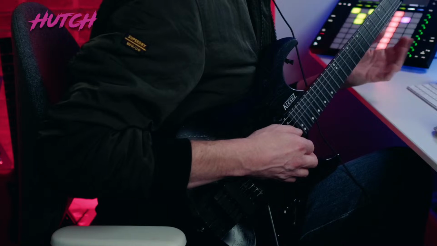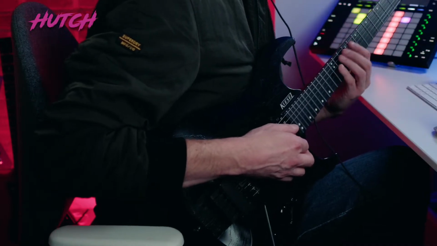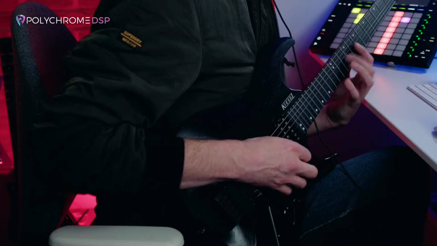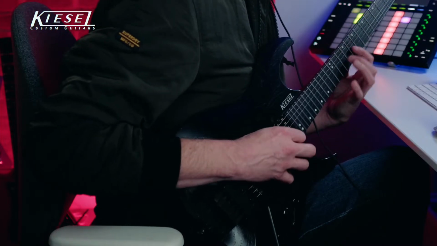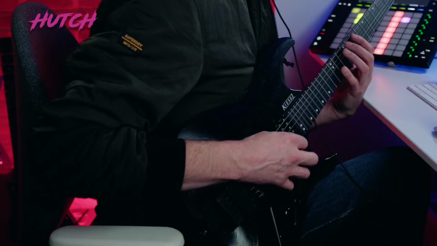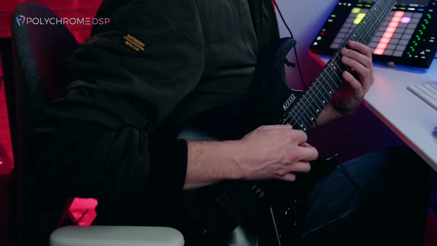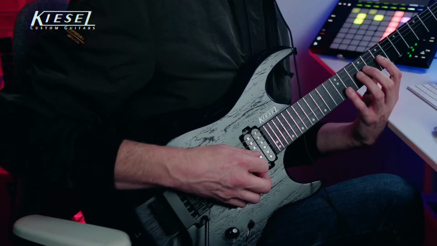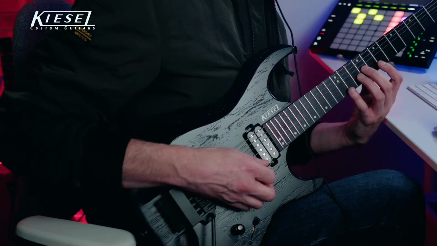But yeah, so just doing little arpeggios, if we're in G minor here. Doing stuff like that where you've got a fourth, a second, and then a fourth, and then another second, and then a fourth, and then a fourth there.